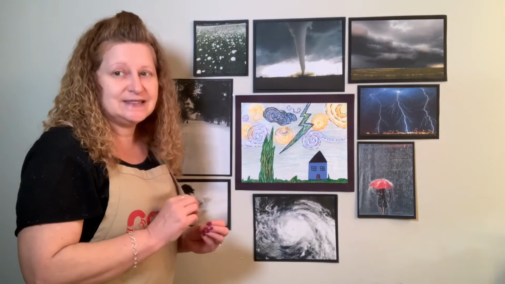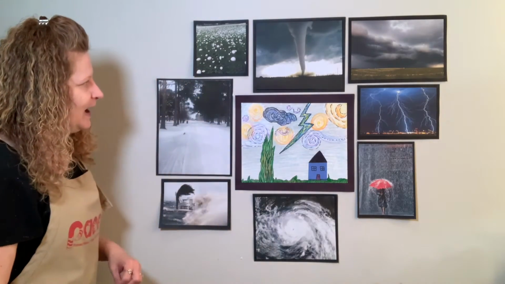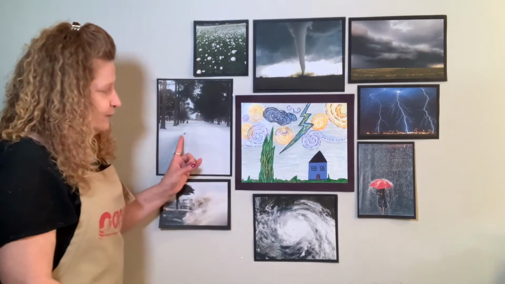Now the snowflakes kind of are small when they start out, but then they stick together and they get bigger and bigger, and that's when we see the really big white fluffy snowflakes falling from the sky. Now, if we have snow, sometimes we'll also have sleet, and that's sort of like frozen rain.